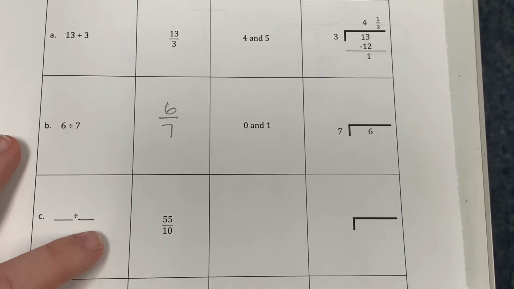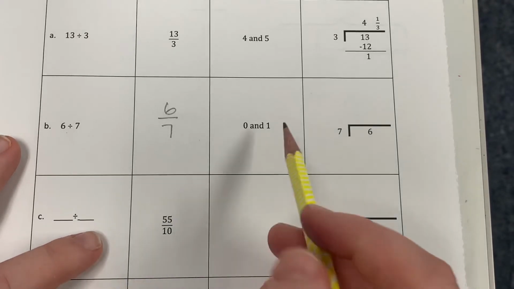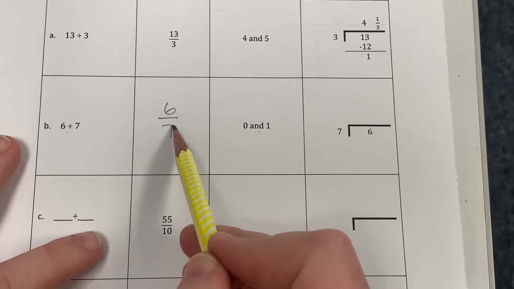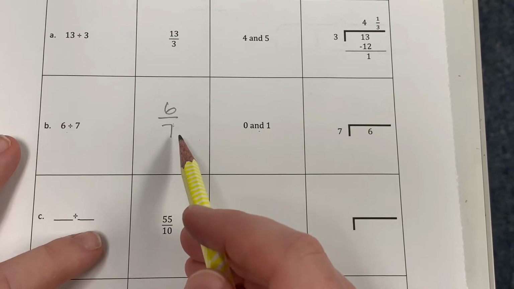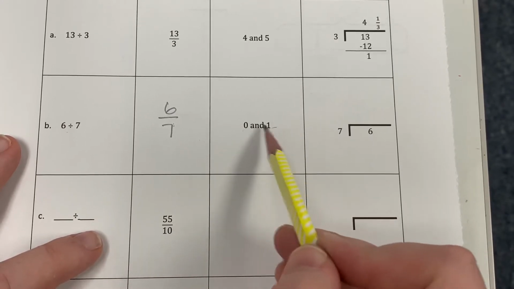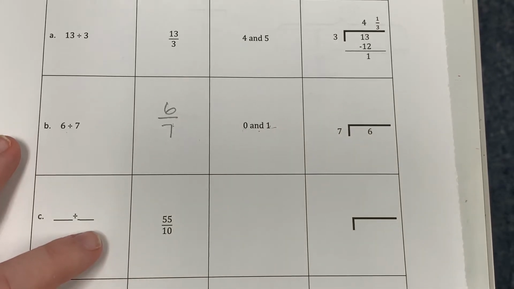Now, between which two whole numbers does your answer fall? We're not worried about that. We don't have to know it for our test. But if you were to look at this, is this a whole 6/7? No, because a whole would be 7/7. So obviously it would fall between 0 and 1.